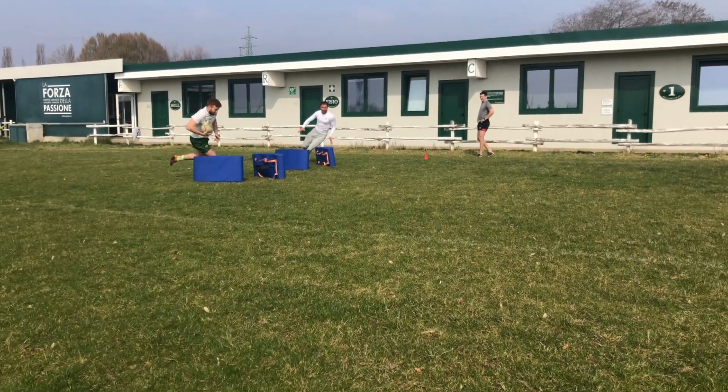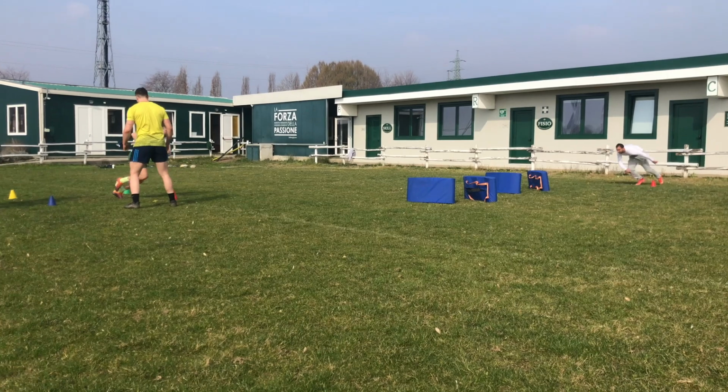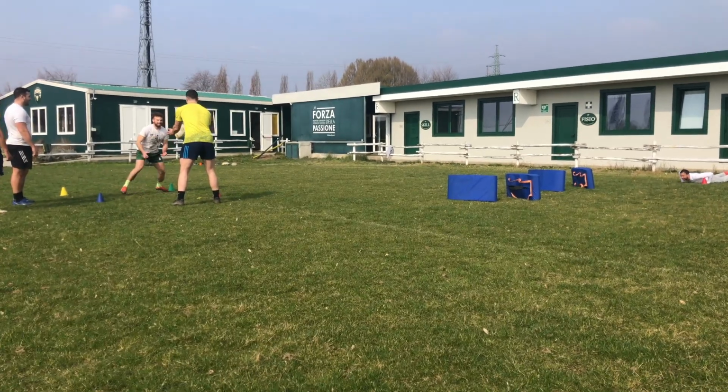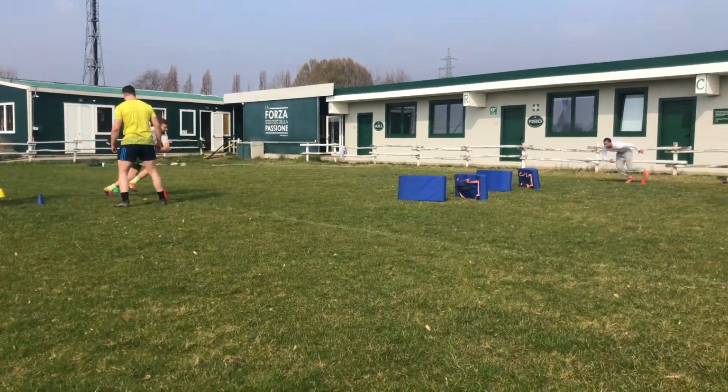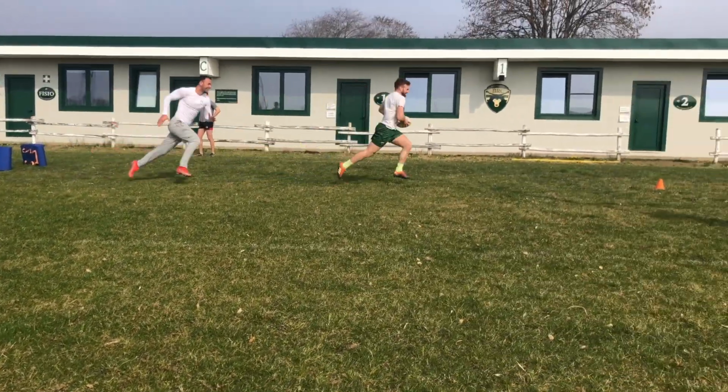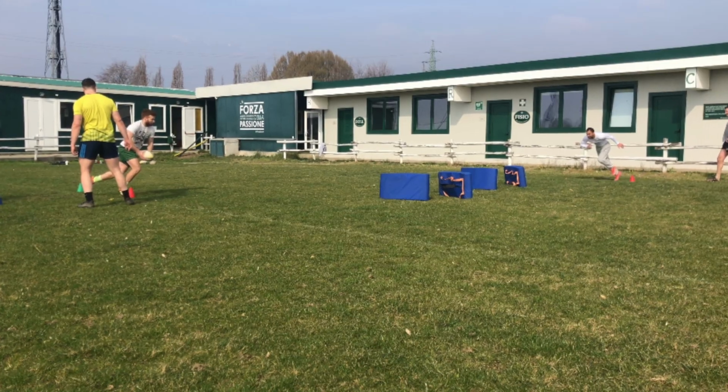He'll have to go 1, 2, 3, 4 to the cones. Call that a neural primer, call it reacting, call it low level plyometrics, whatever you want. Suffice to say, within 10 seconds he's off and the defender has to catch him. This is a really good place to start because the attacker has to go as fast as possible through the gate to score the try.